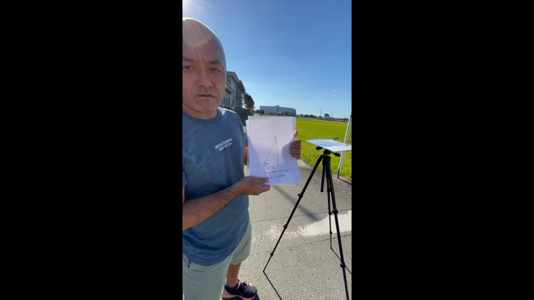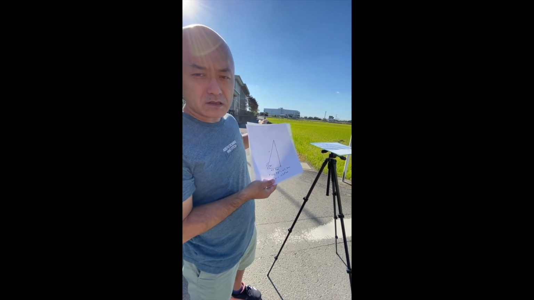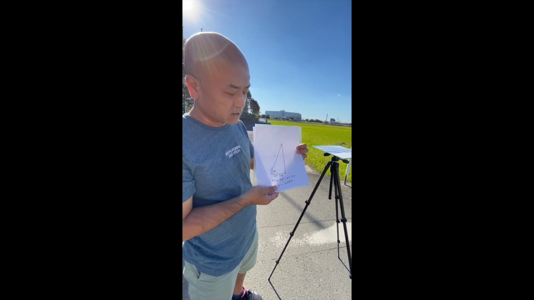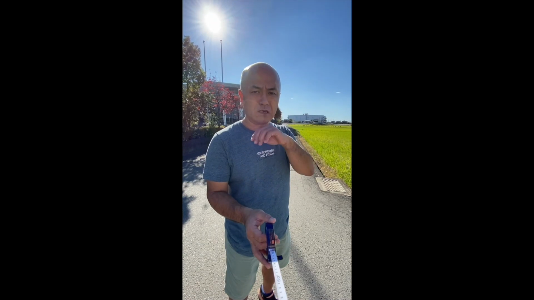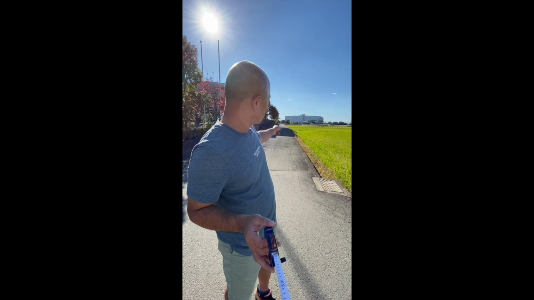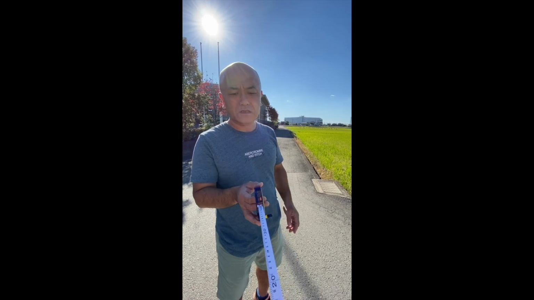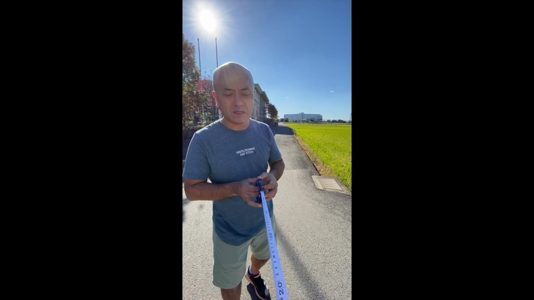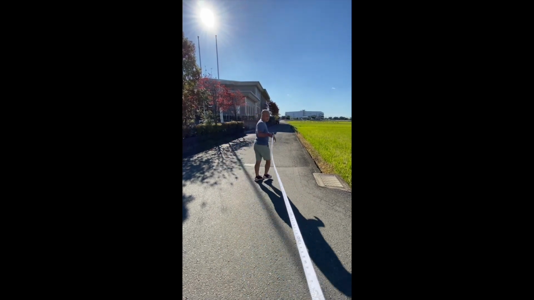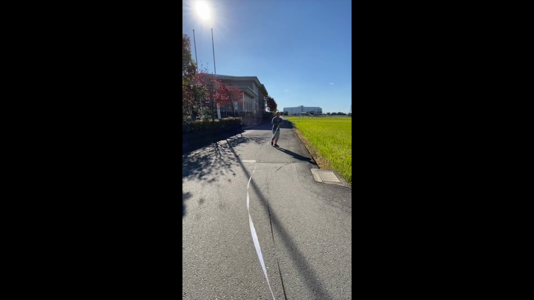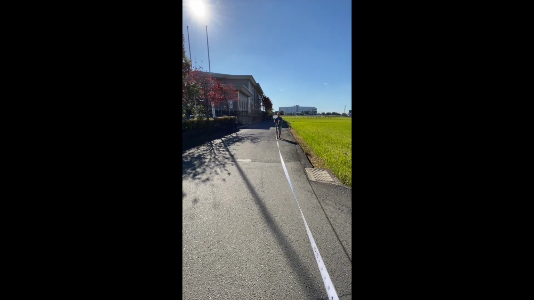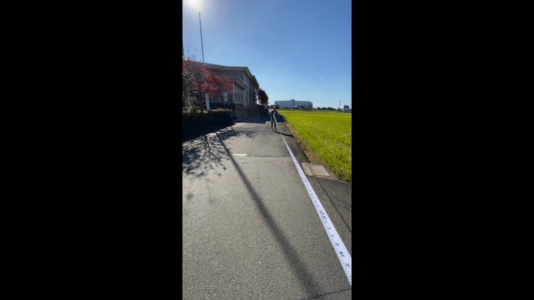Then we'd like to confirm our calculation by directly measuring the length of this side. Now I'd like to directly measure the length to the corner of this rice field using the tape measures. First 10 meters. Now we are moving to 20 meters. Move to 30 meters. Move to 40 meters. Now 50.